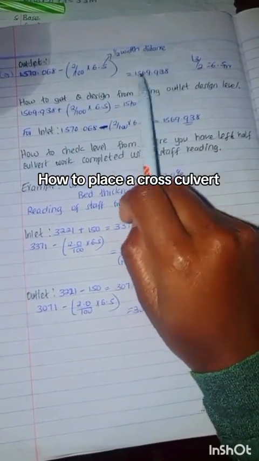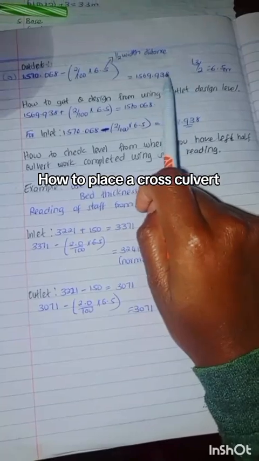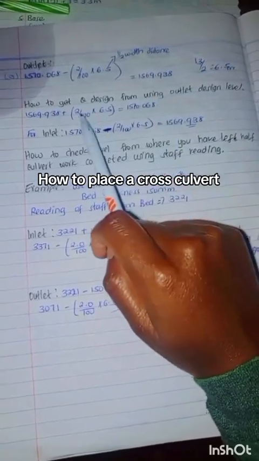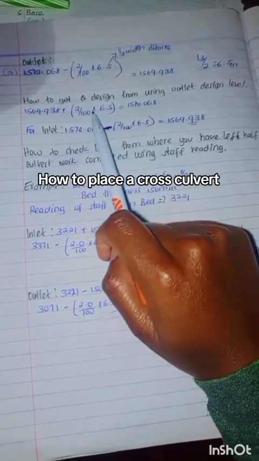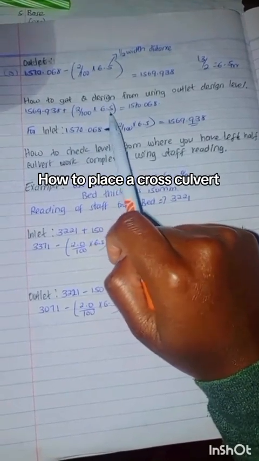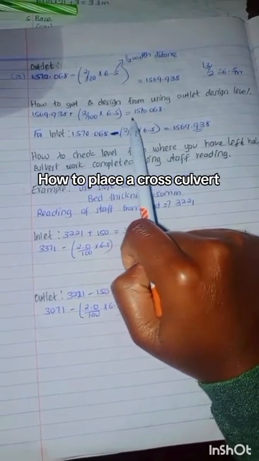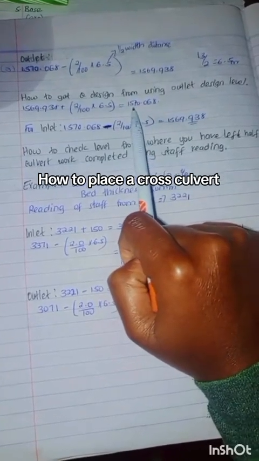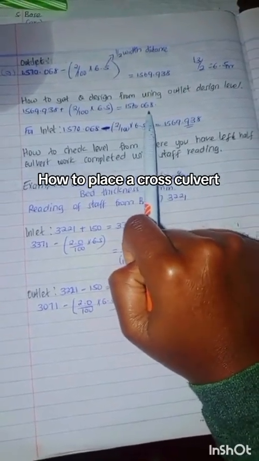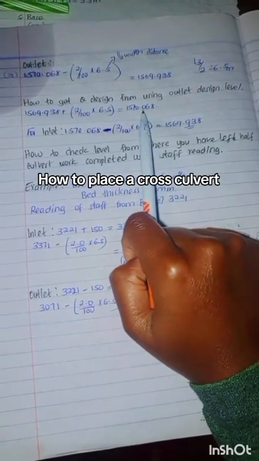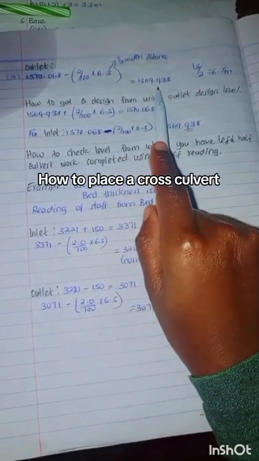And how to get the center design from the outlet design level: you use the outlet design, you add the percentage assumed, in brackets, multiplied by the half width distance, and you get 1570.068. That is the design for the center using this outlet.